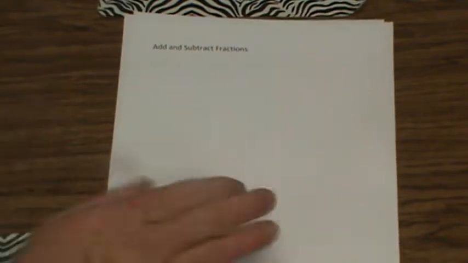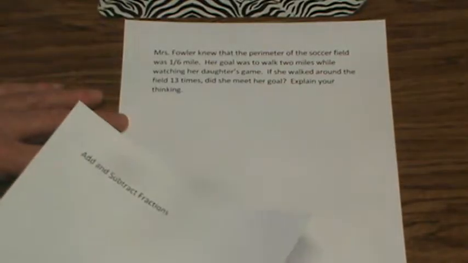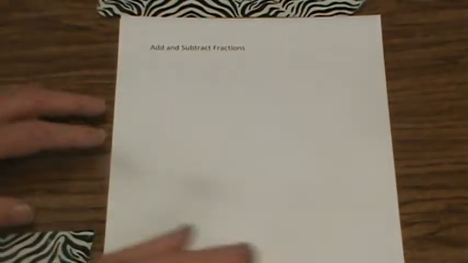So we have our piece of paper here. We have the application problem on the back. Here's our front and back. And our fluency practice right up here. So the first thing we're going to do is add and subtract fractions. And we'll get rolling on this in a second. You don't need your whiteboard yet, or scratch paper yet, because you have this piece of paper to work with.